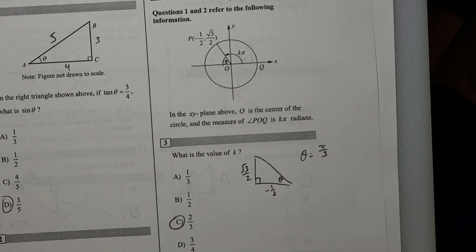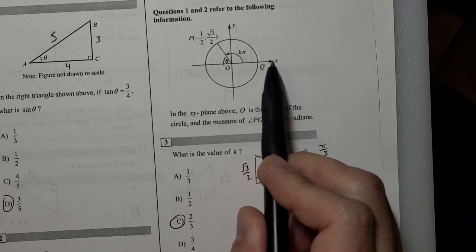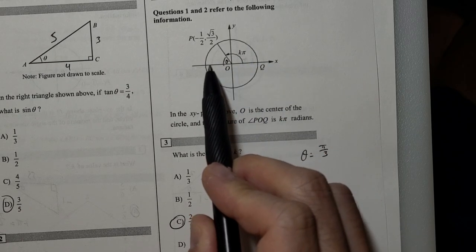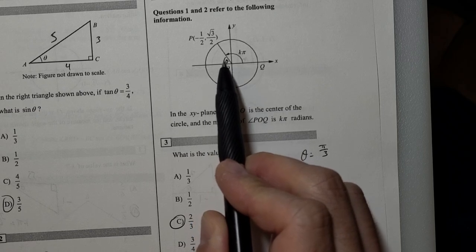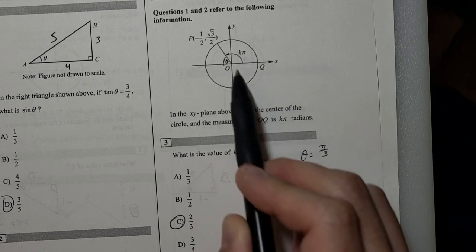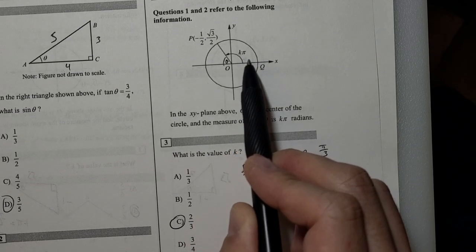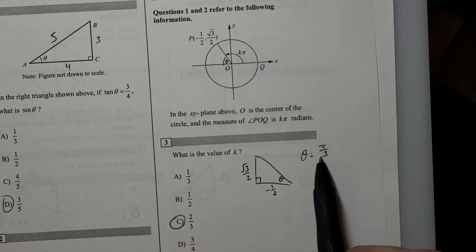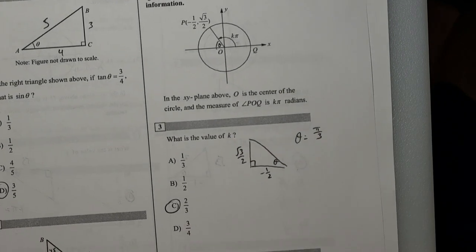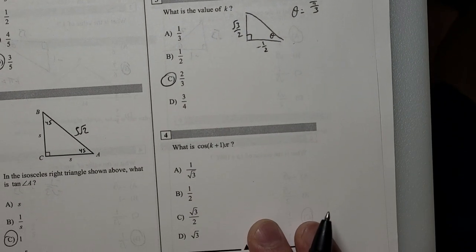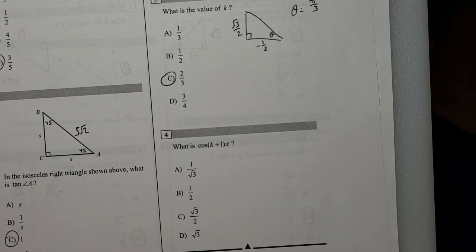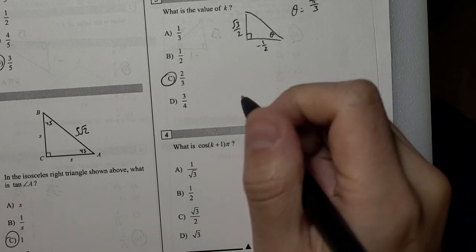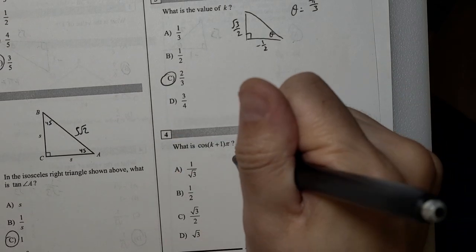Why is it 2 pi/3, by the way? Well, from here, swing all the way to here, that's pi radians, or 180 degrees. This is pi/3. So what's left? This has to be 2 pi/3, because 2 pi/3 plus another pi/3 equals pi. Okay, what is cosine of k plus 1 times pi? What is this strange problem? Is it that strange? What's the trick? Well, our k, which we found here, is 2/3.